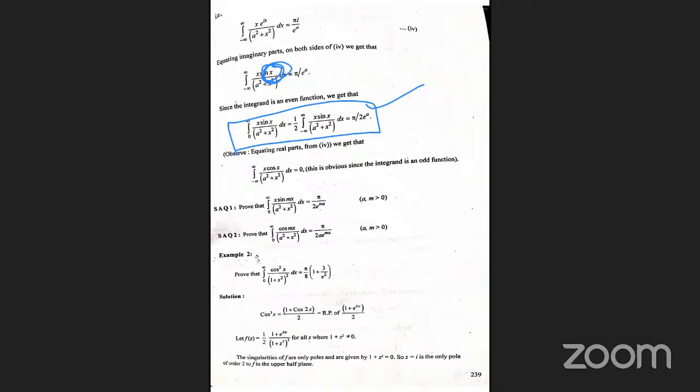So if a graph is unchanged, even function అంటే చూడండి f of minus x equal to f of x, and odd function అంటే f of minus x equal to f of x. This is the even function. Okay.